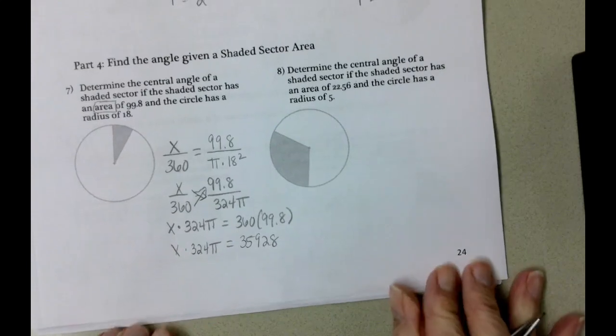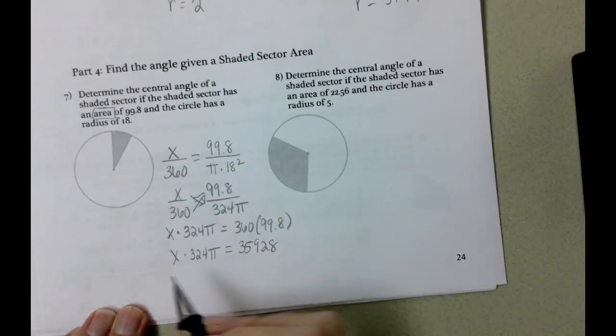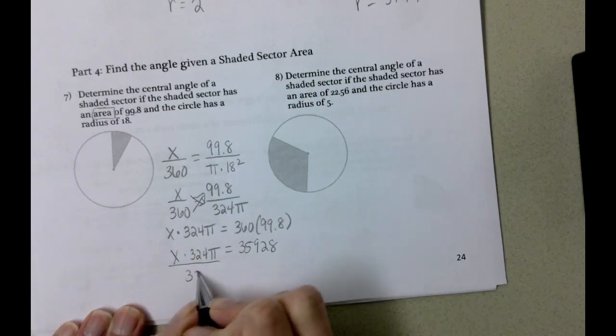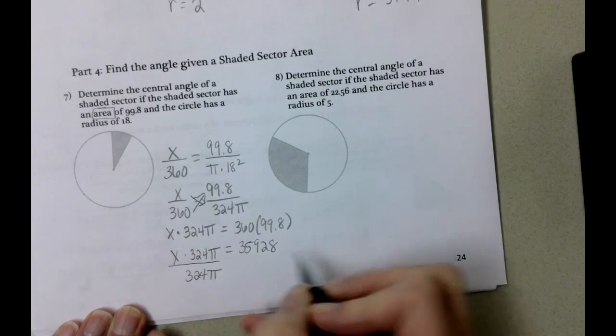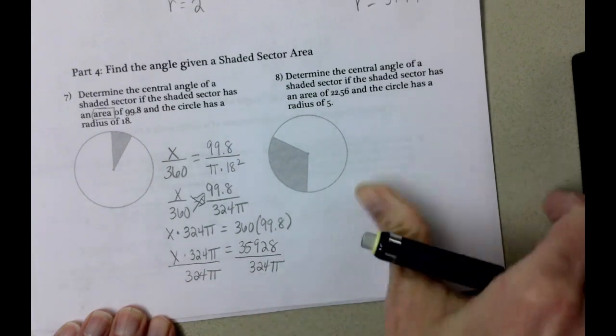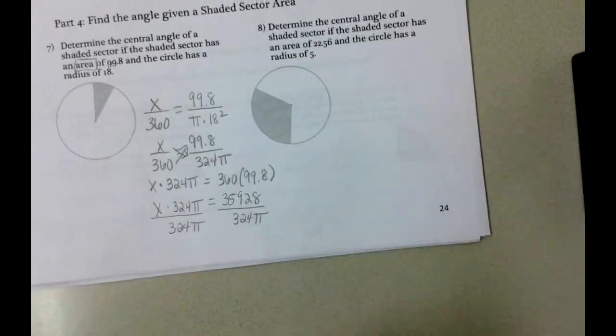So we need to solve for x. x is multiplied by this value, so we're going to divide by 324 pi. You really do want to use Desmos on this.